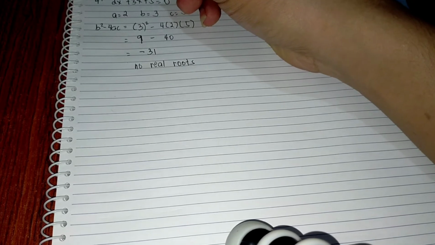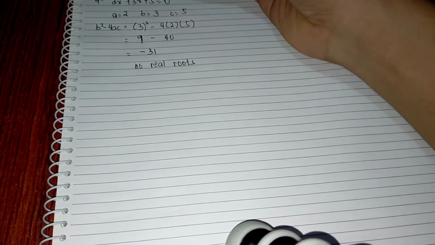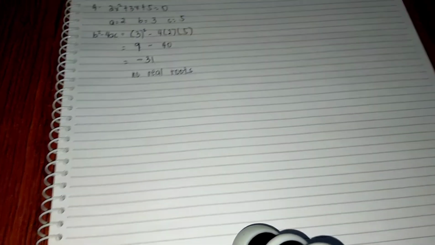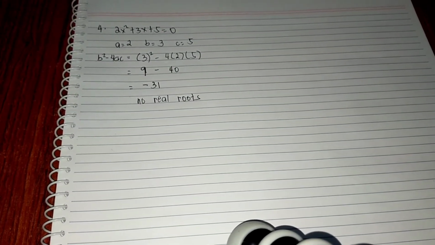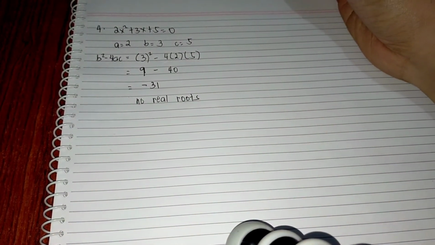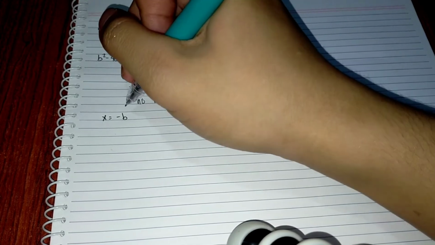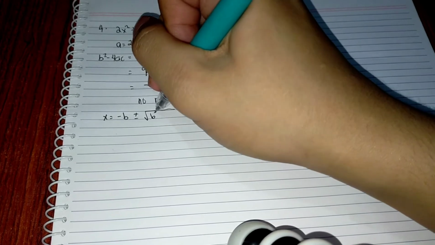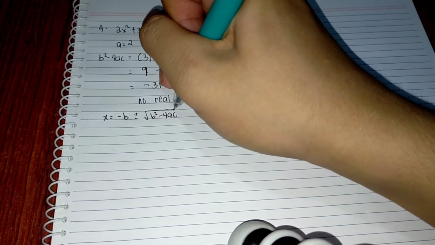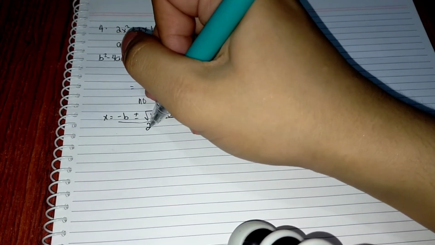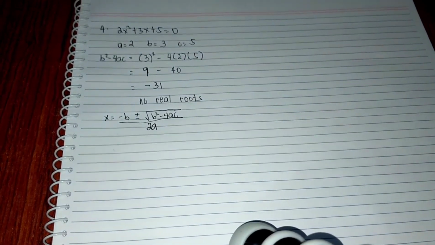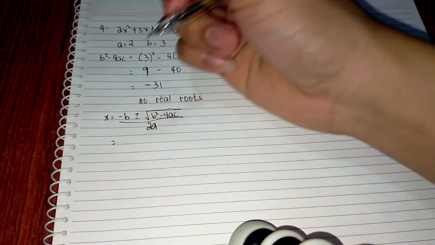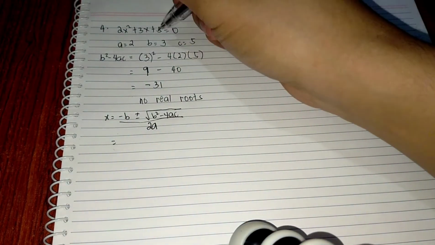So given natin 2x squared plus 3x plus 5 is equal to 0. Ayan. Next, let's find the answer. So gagamit tayo ulit ng quadratic formula. Okay? Negative b plus minus square root of b squared minus 4ac all over 2a. Okay? Next. So, substitute natin yung mga values. Ano ang value ng b? 3.